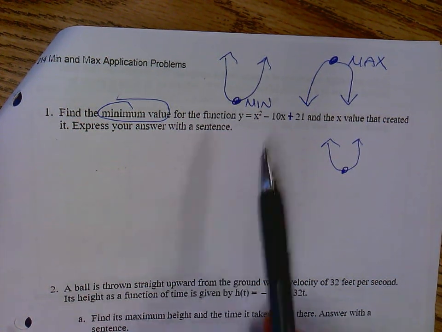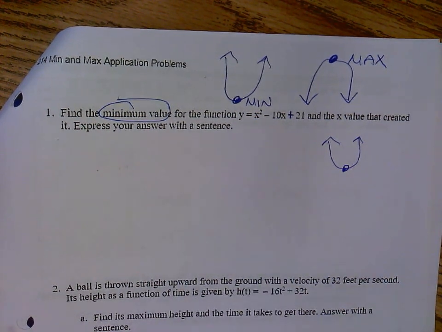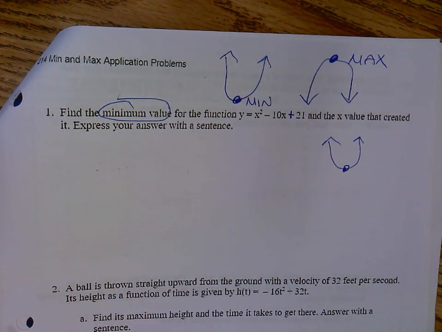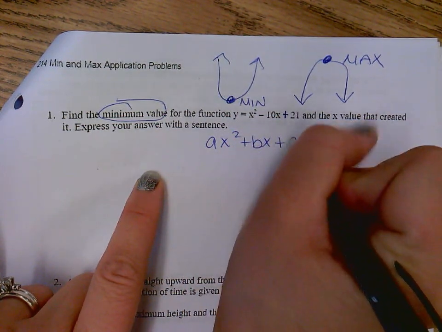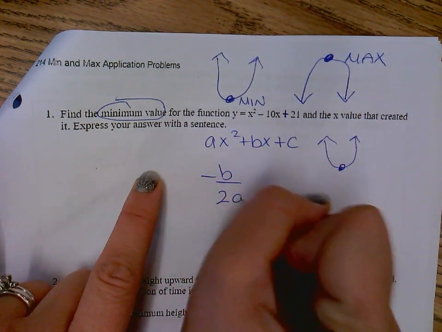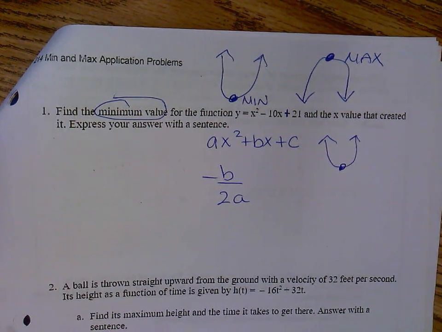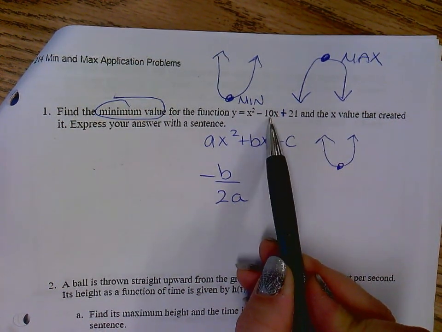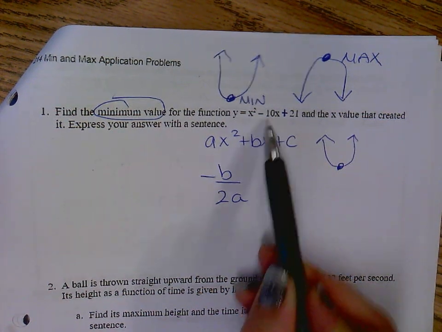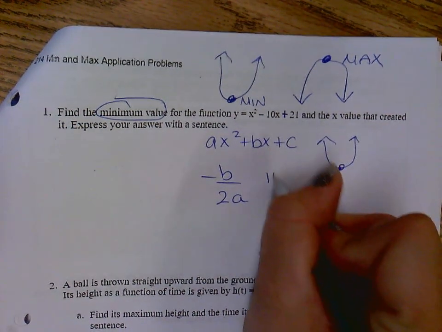Is this standard form or vertex form? I have 3 terms with no parentheses. That's standard form. Standard form is when you have ax squared plus bx plus c. To find your vertex, you're going to use the equation negative b over 2a. I think this is what people need a lot of practice on because they're still not consistently finding the vertex. So negative b would be positive 10, because in the equation it's negative 10, and a negative negative becomes positive 10.